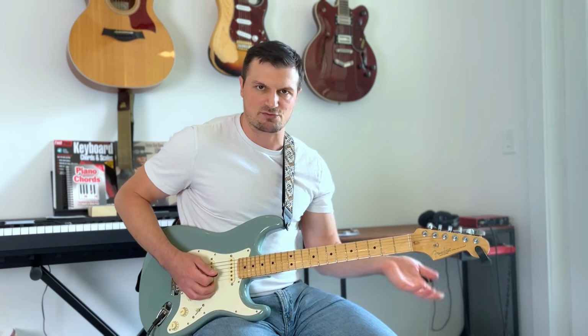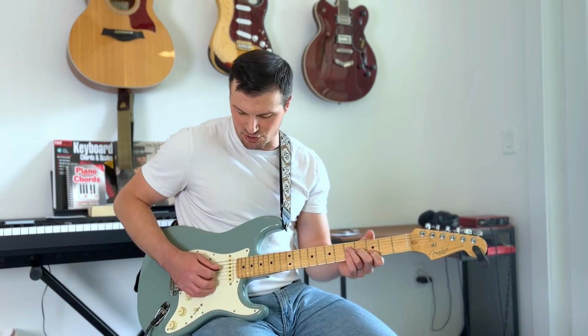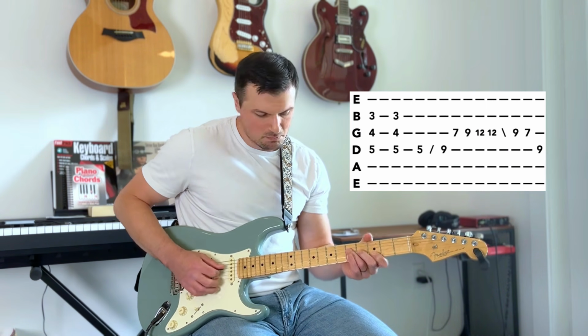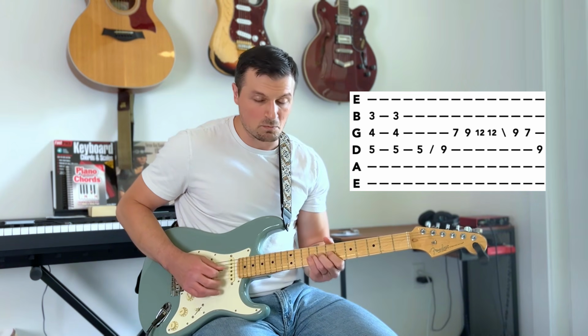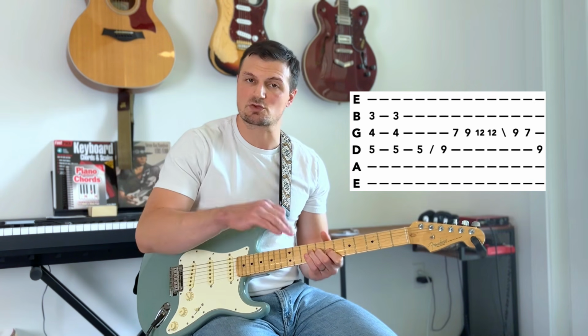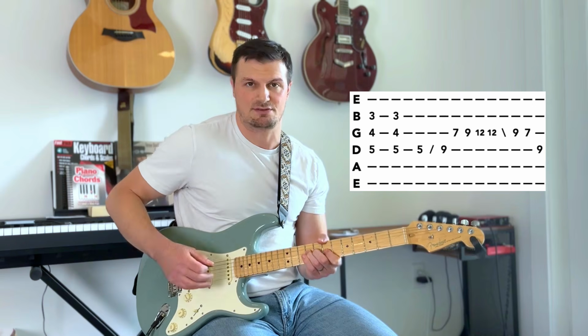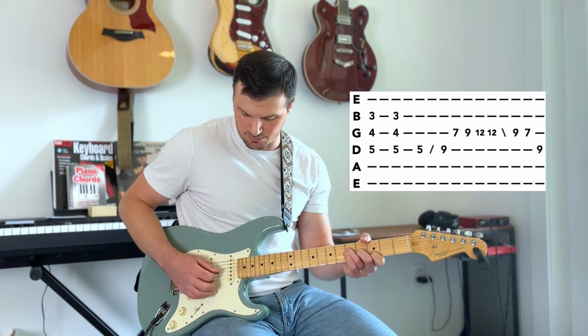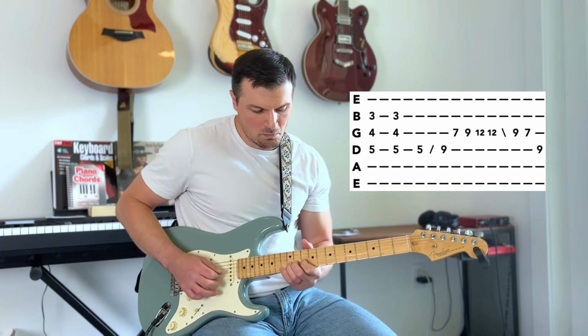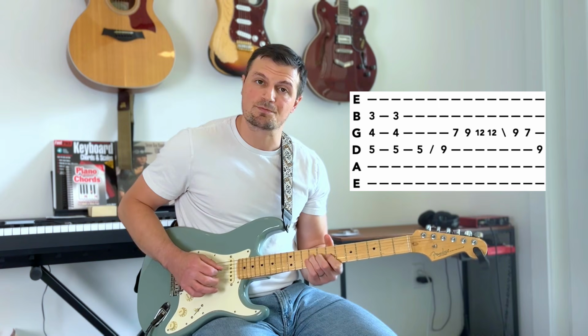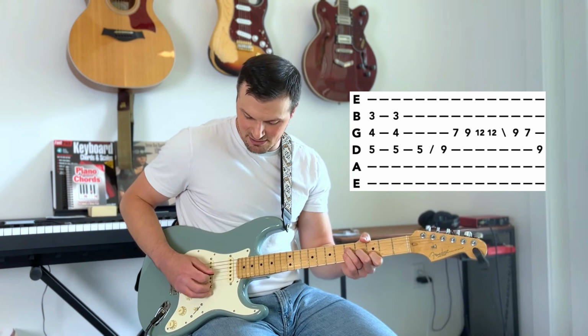If it's 4 sections, 4 chords, this would be section 1. There's section 1, and it leads us nicely into the E minor shape. Let's go slowly.